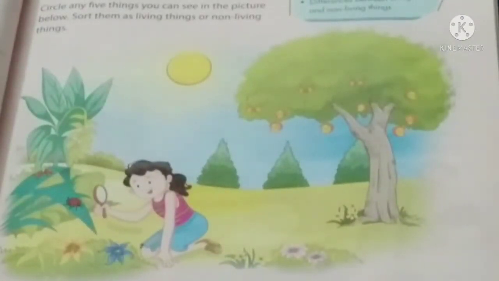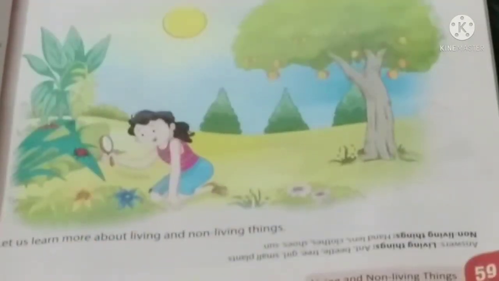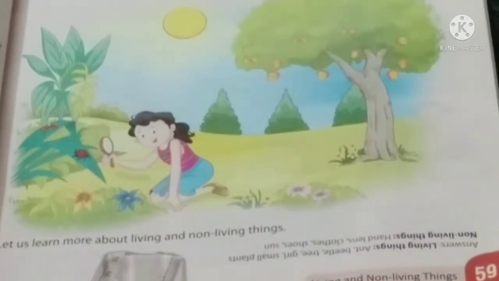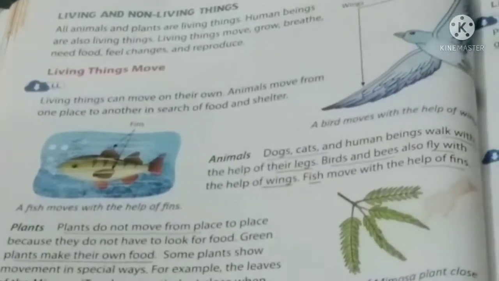Children, here is one activity for you. You do this activity by yourself. Let us learn more about living and non-living things. Next, turn to page number 60.